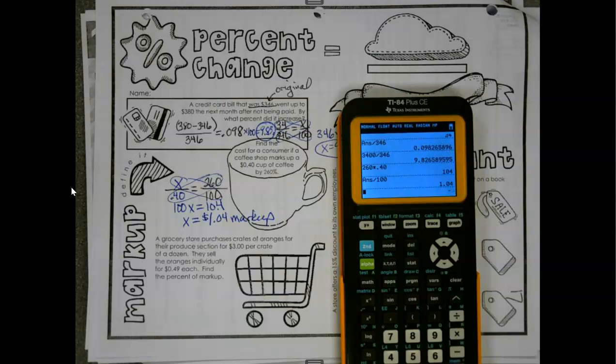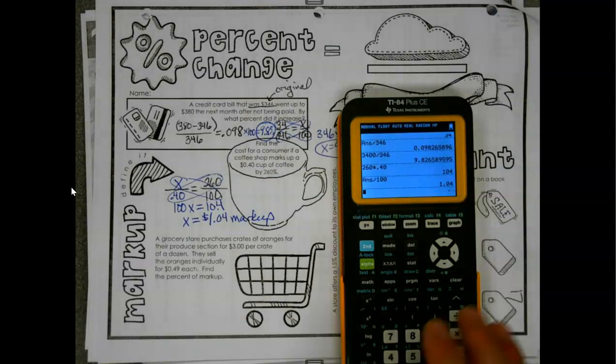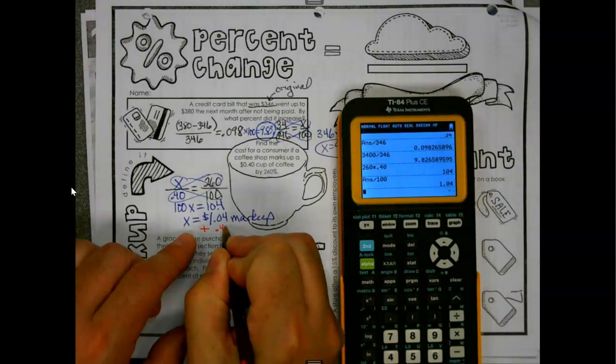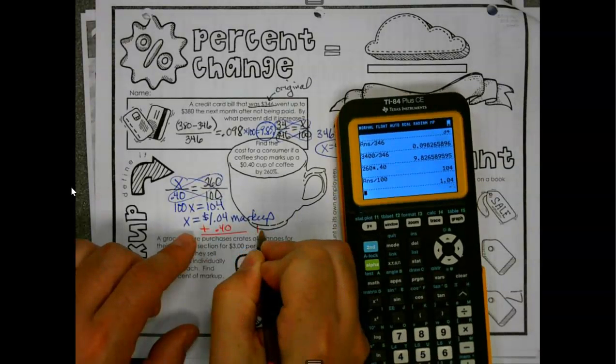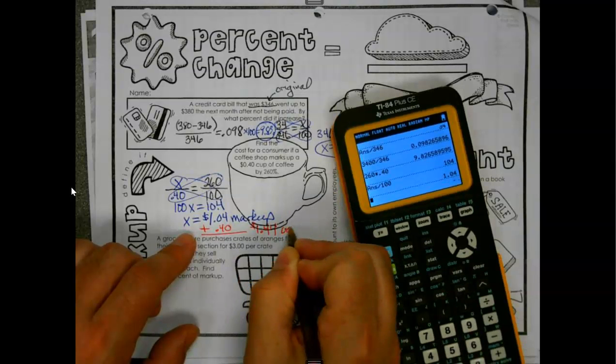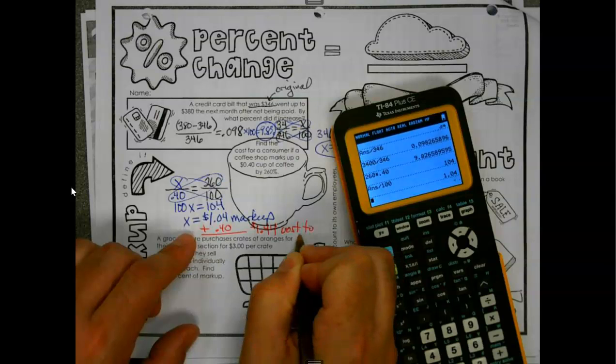But here's the tricky thing with markup and discount. That's not your final answer, because that's just how much they're marking it up. They're still going to tack on their cost to the customer.